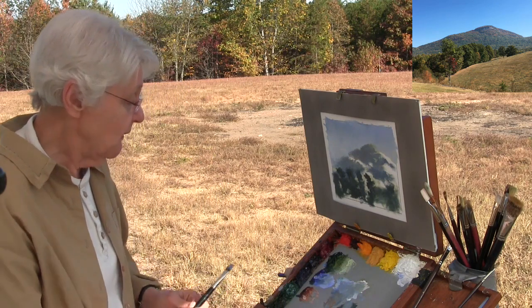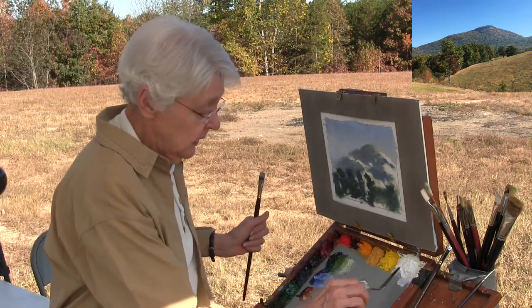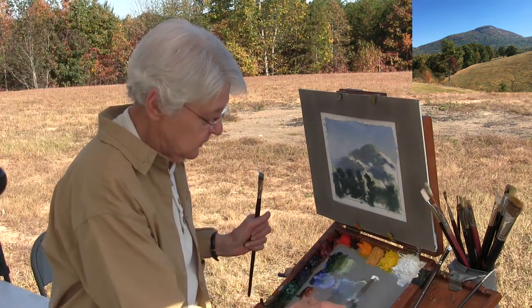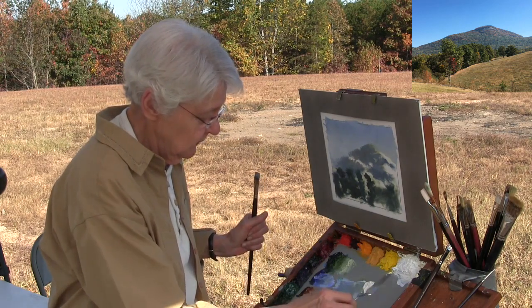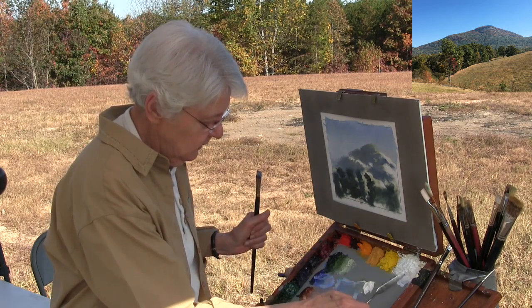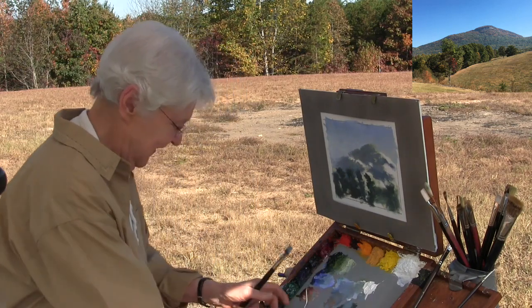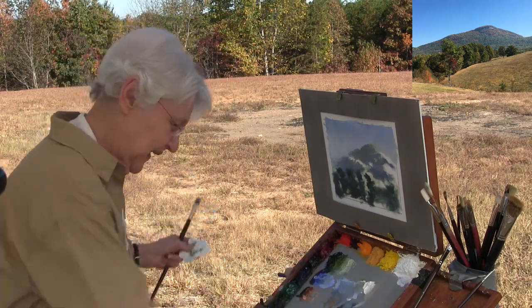So we'll move forward. When I was teaching at Piedmont College decades ago, my dean used to say, carry on. So let's carry on.